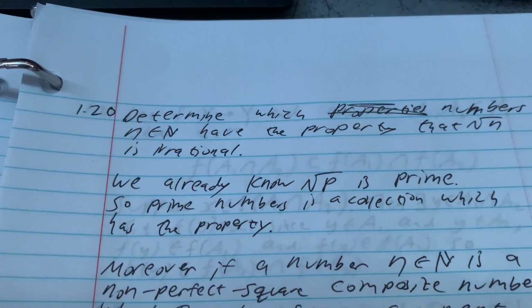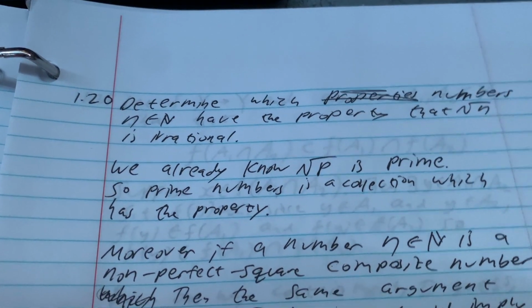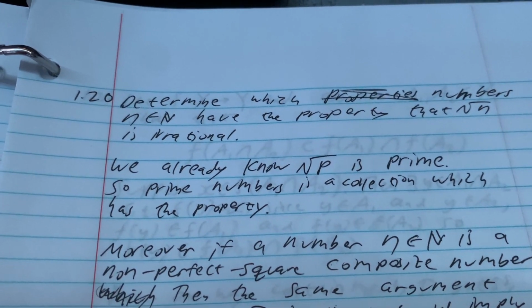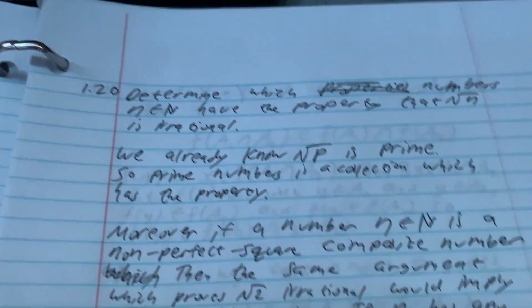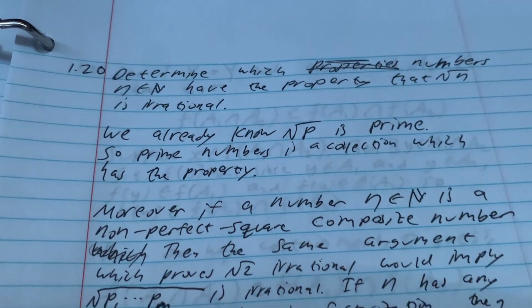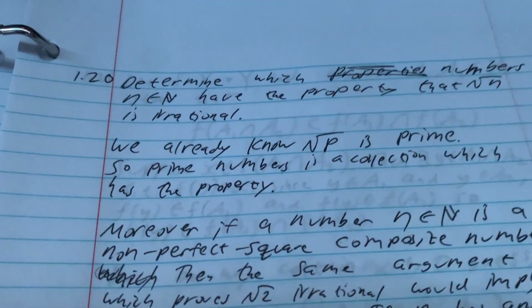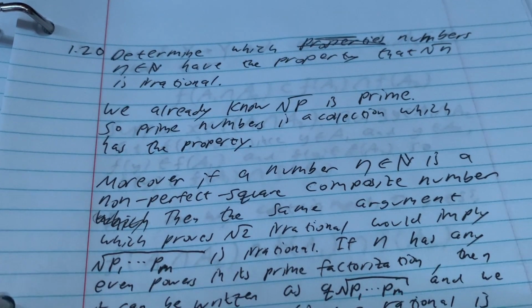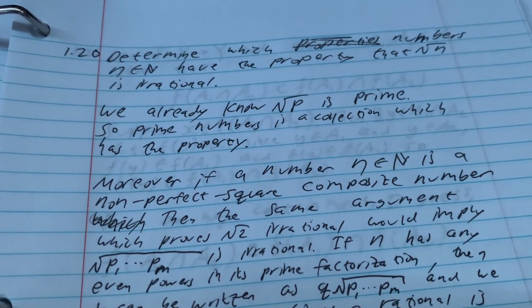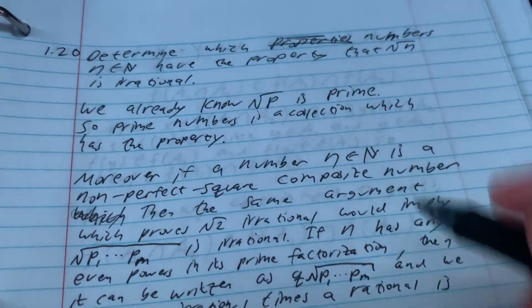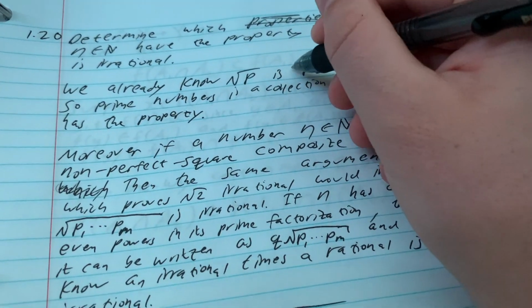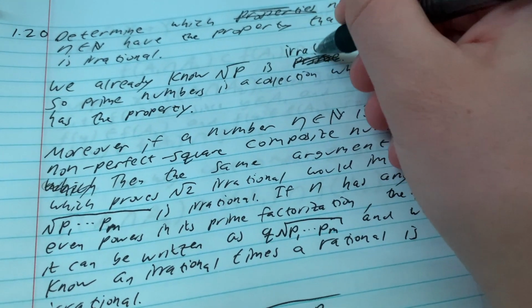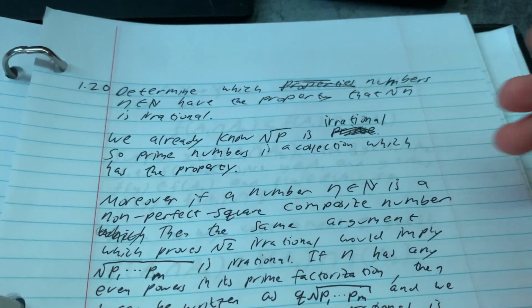All right. Determine which natural numbers have the property that the square root of n is irrational. Now we already know that the square root of p is irrational, where p is a prime.